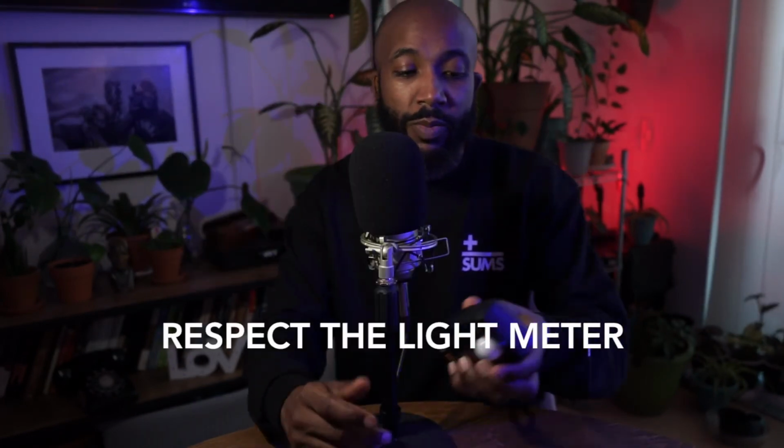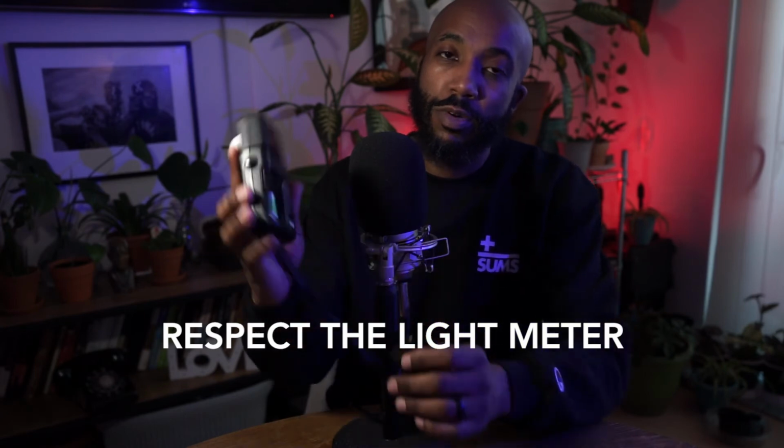So if that means taking the care to having a light meter, and this is something I just got off of eBay. The battery's dead right now, but it's just a simple replacement and I'm back to it. But something like this will help you if you don't have a built-in light meter already in your camera.